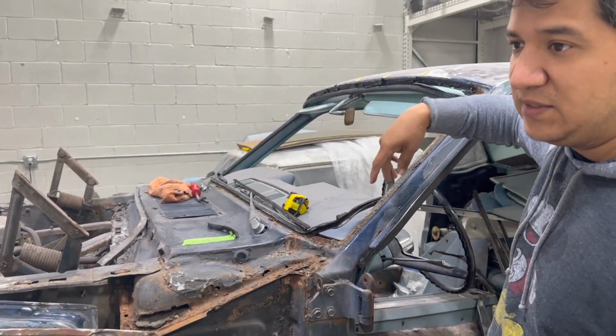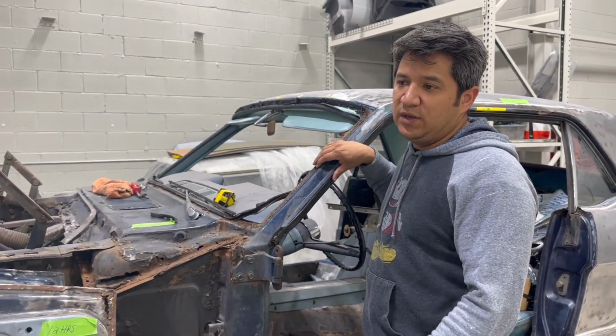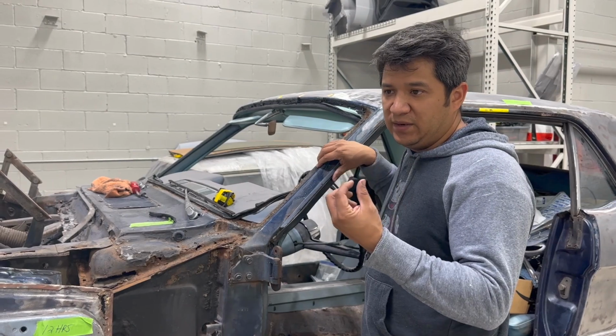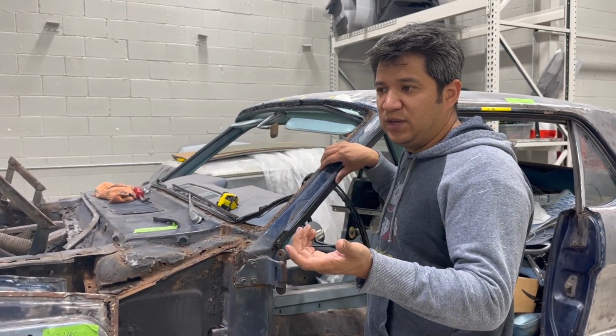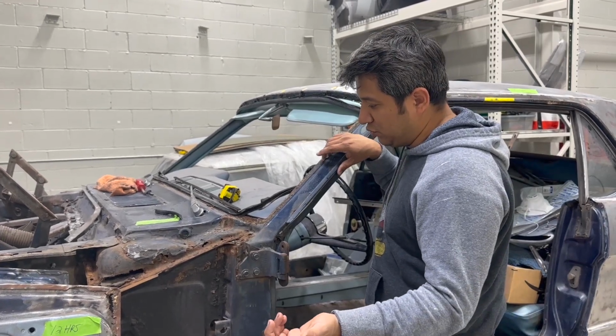You also have pins and clips. All of these clips, you're going to have to put them in. There's a weldable pin that the clips clip into that can be damaged. You may have to weld those clips in with a special tool.